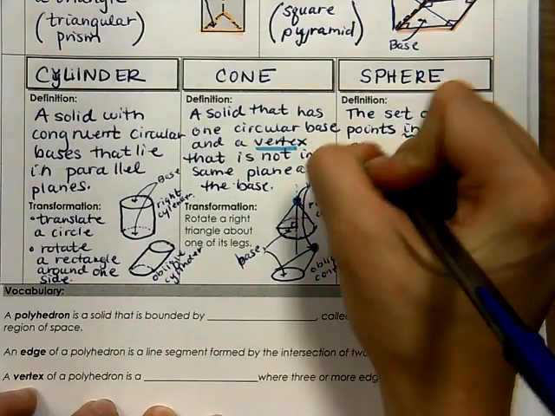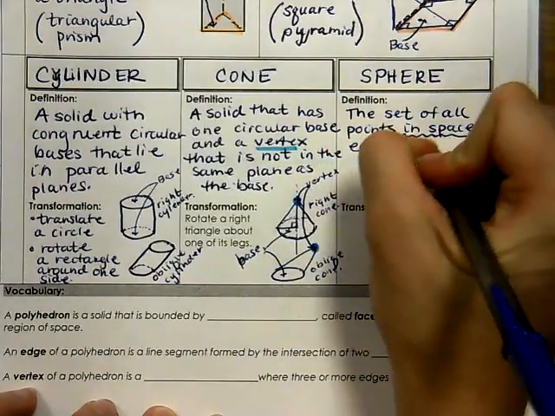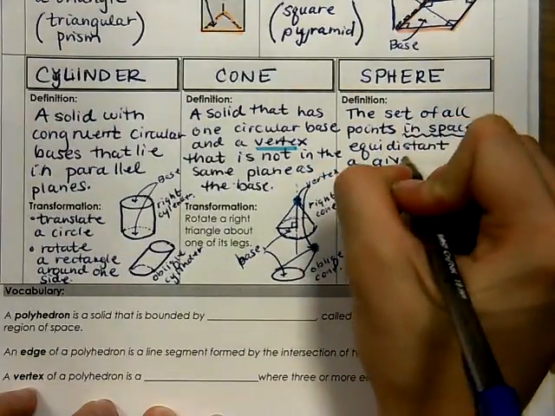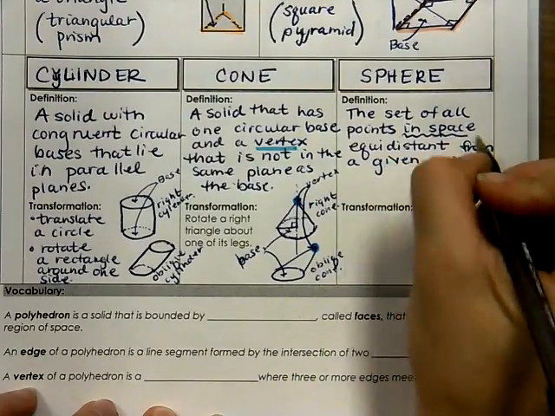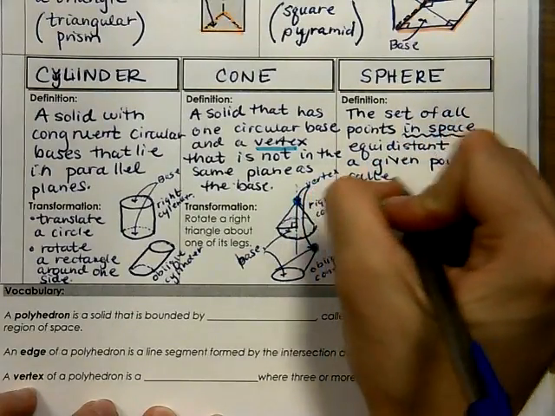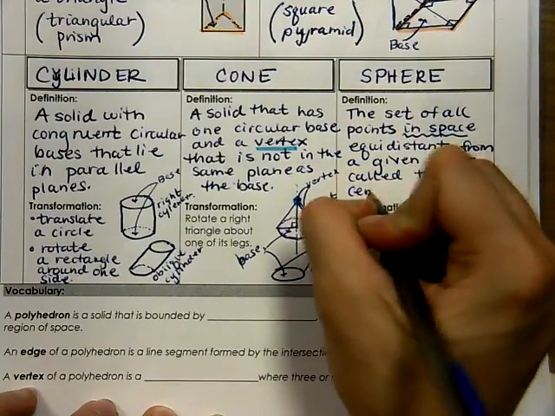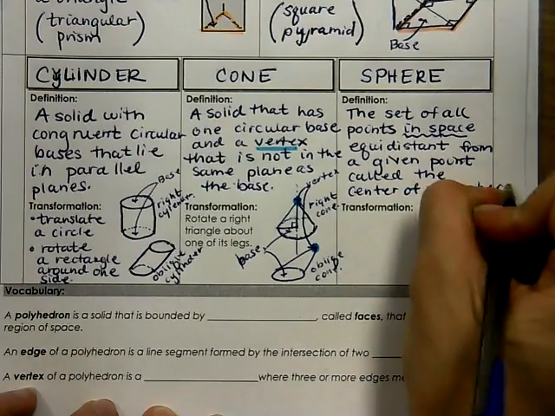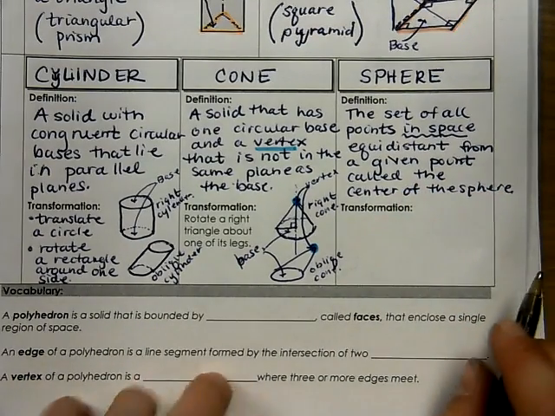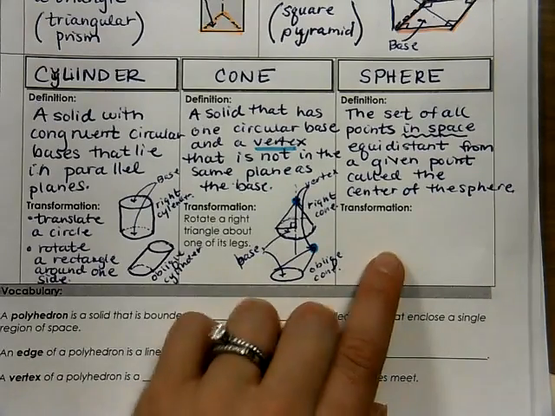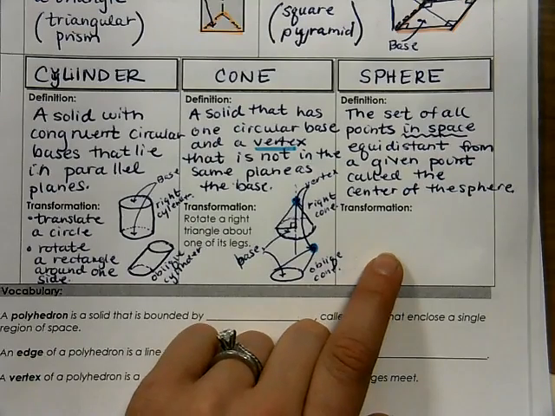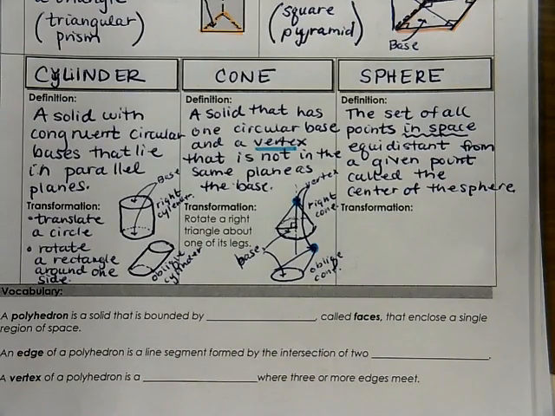In space, equidistant from a given point called the center of the sphere. So just like you had a center of a circle, you have a center of a sphere. So think through on your own right now, what transformation could you do in order to get a sphere? What transformation to a two-dimensional object could you do to get a sphere?